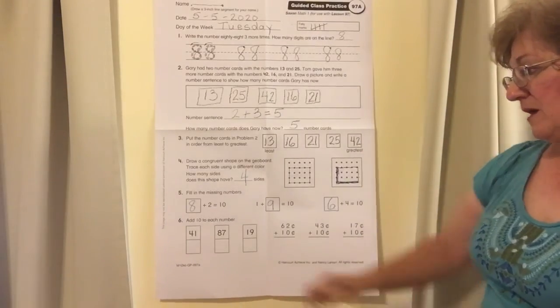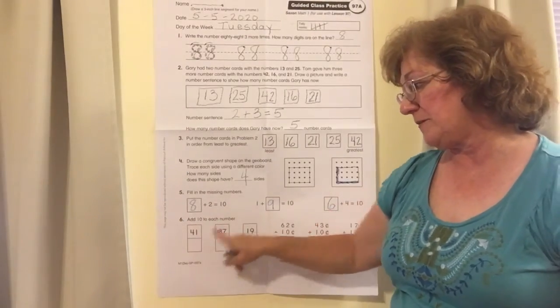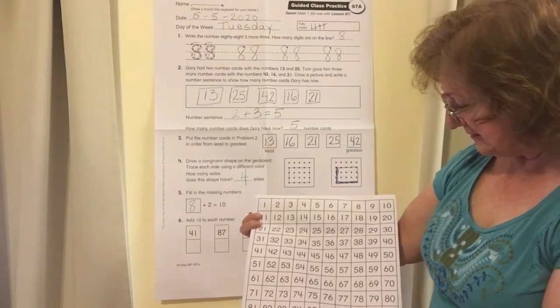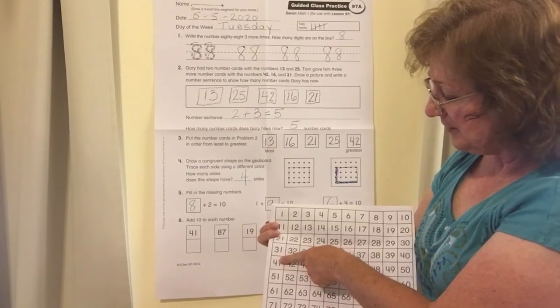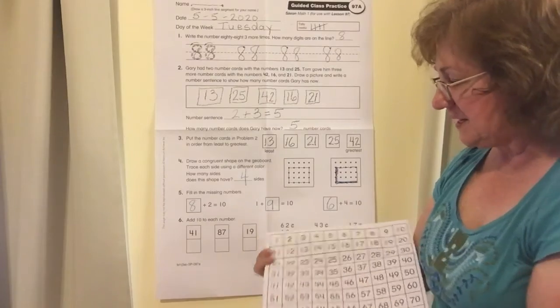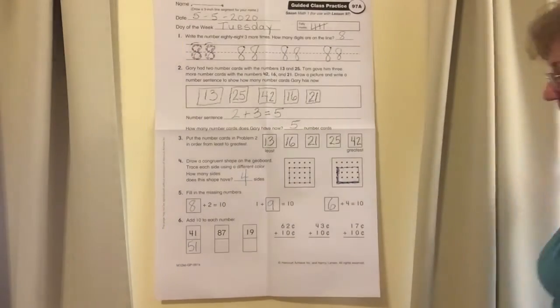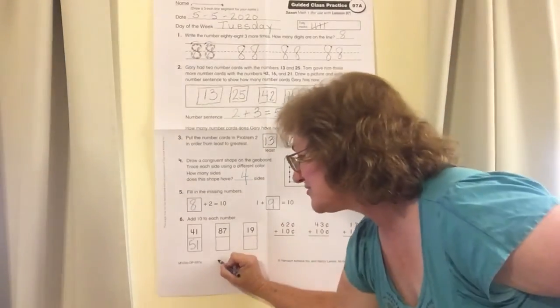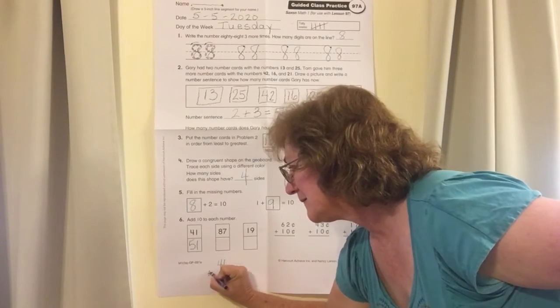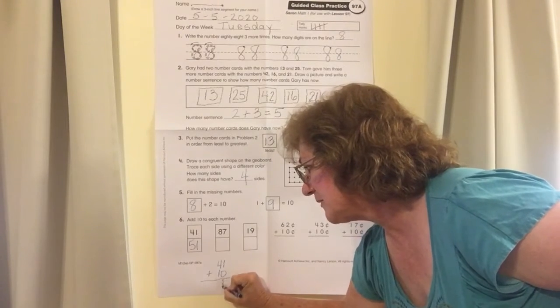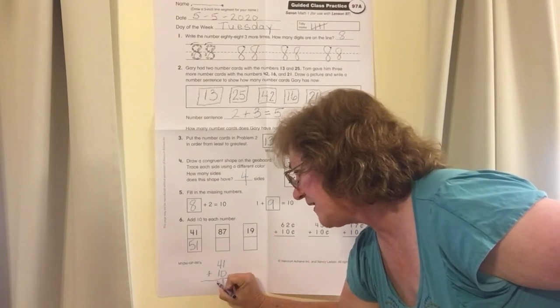All right, they want us to add 10 to each number. All right, if you have your 100 chart, and you need to use it as a guide, that's still fine. You can look for number 41, and the number under it is 10 more. 51. Okay? But if you don't have a 100 chart to look at, you can always just add 10 like we do with our money. 1 plus 0 is 1, and 4 plus 1 is 5.